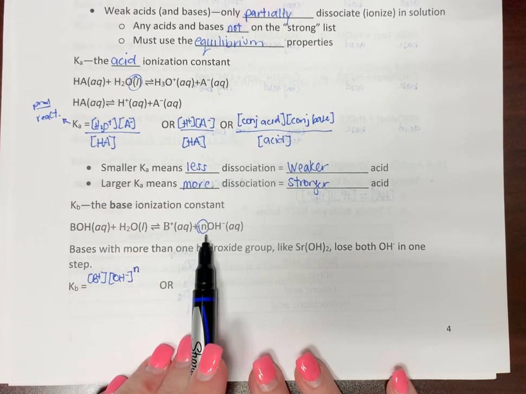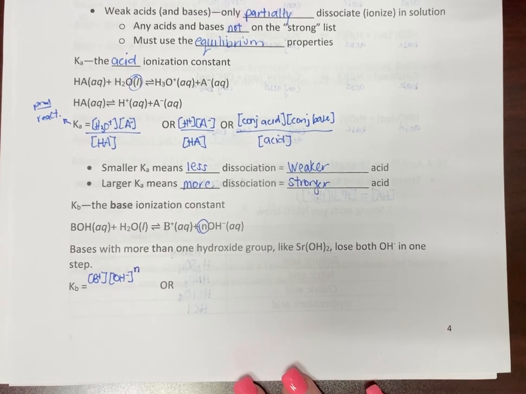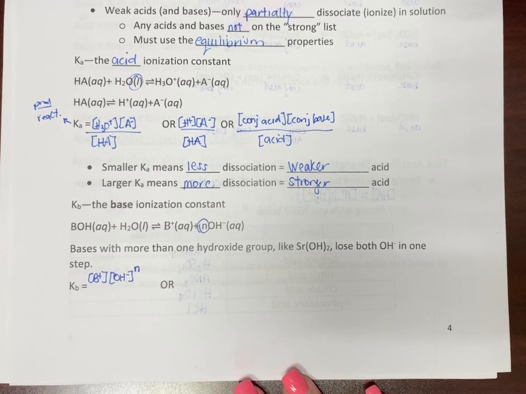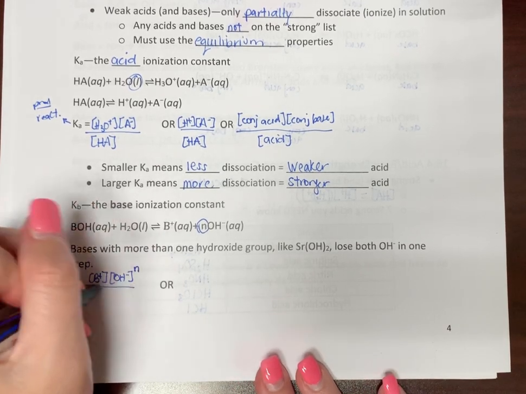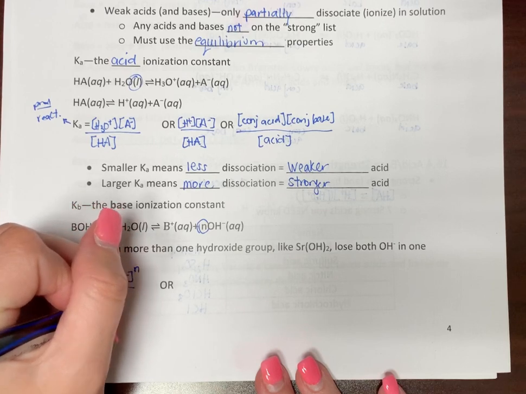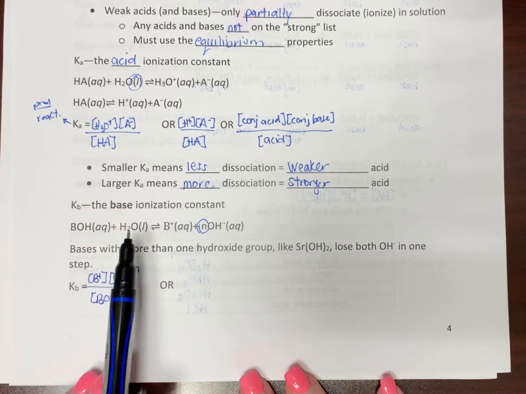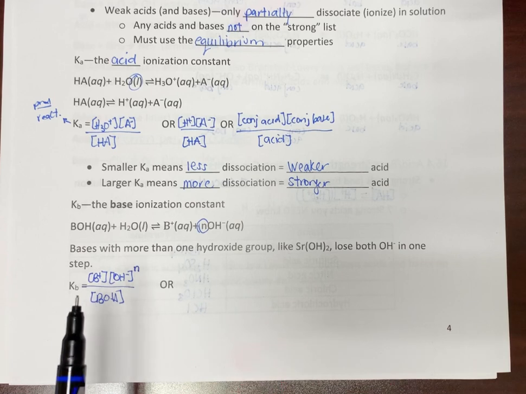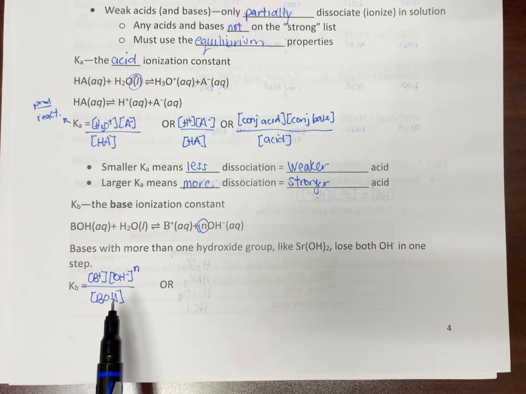You have to pay attention to this coefficient. Acids, whether they're strong or weak, they lose their protons one at a time, over your starting concentration of your base. Because this is liquid water, it's a pure liquid, they don't have concentrations, they're left out of the equilibrium.